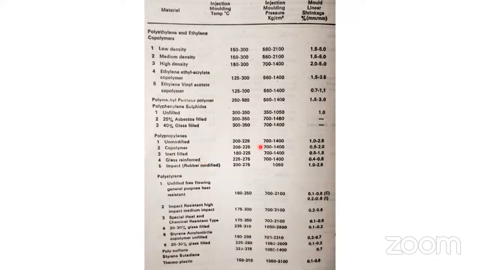Now, friend, if you see here, the temperature, injection pressure, and the mold shrinkage. Here, see the shrinkage. If you see here, we are adding the fillers. Everything they are showing here less shrinkage because we added a filler as compared to the virgin material, the polystyrene.